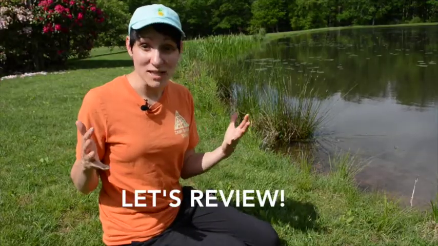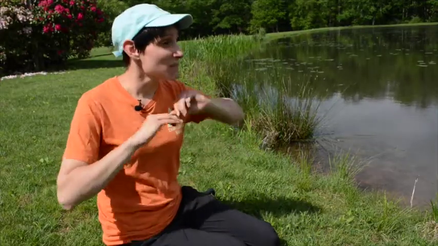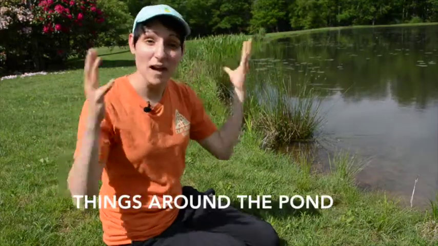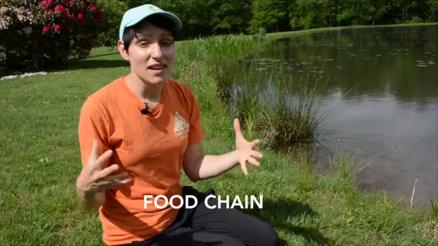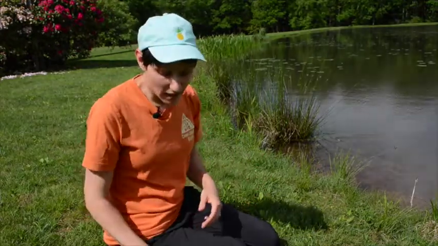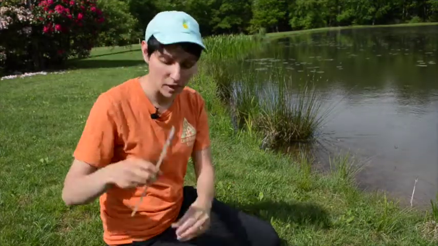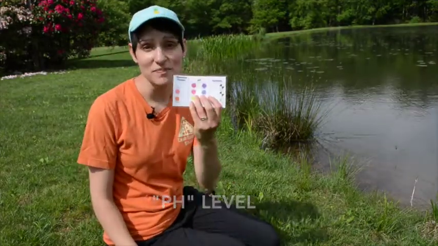So let's review what we talked about today. We talked about some of the things that are here around and inside our pond. We learned about what a food chain is. We also learned about some of the features of our pond that will affect what living things are a part of our food chain. Some of those things are temperature, which we can measure with a thermometer, and pH.